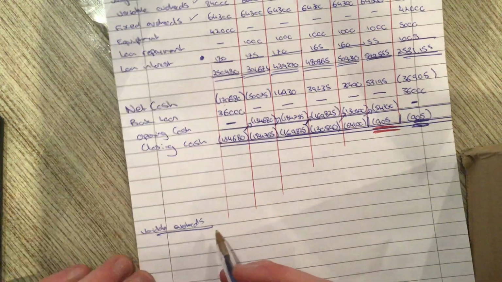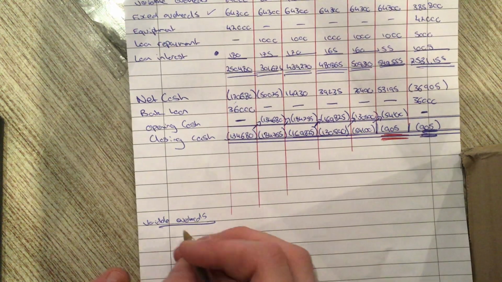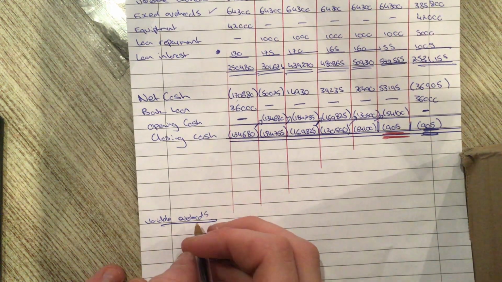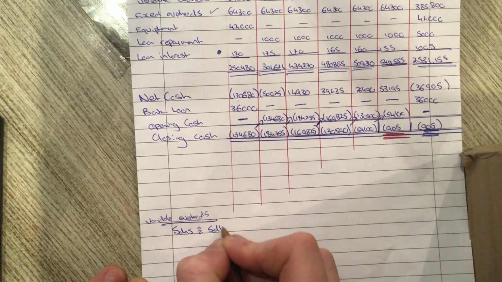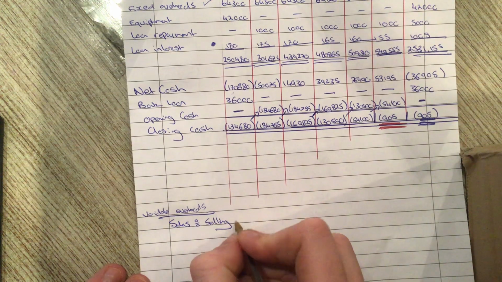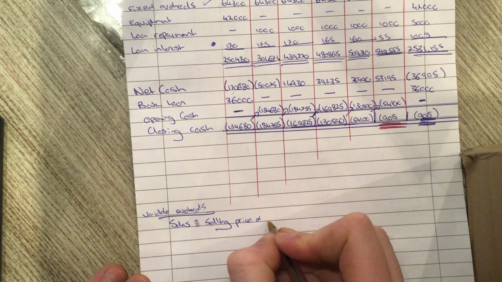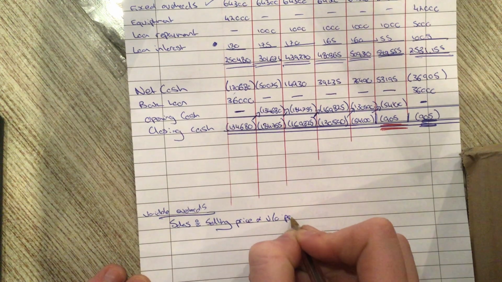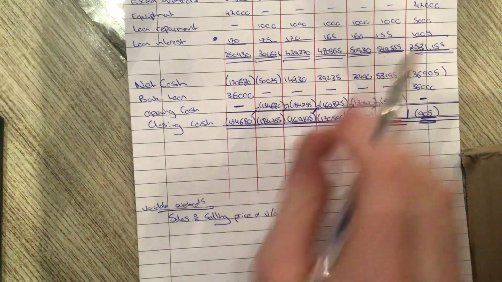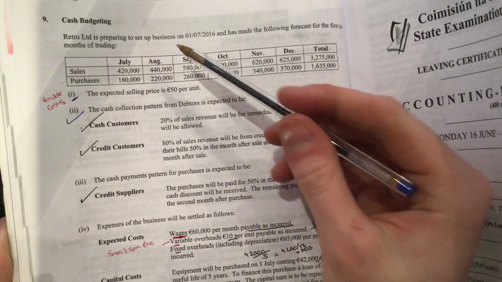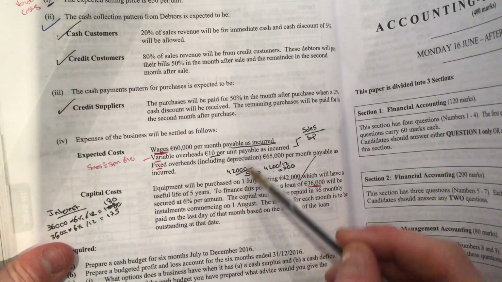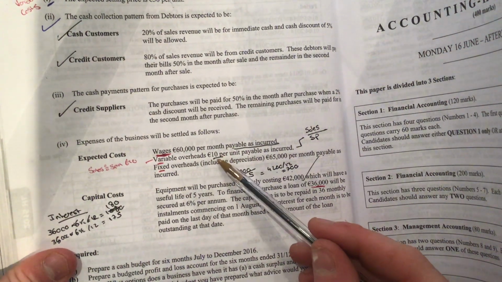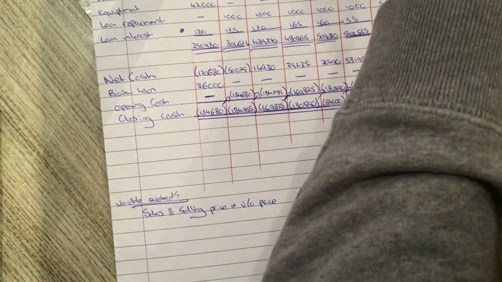Now, the only other thing I want to do here is just the workings for a few. Okay, so variable overheads, right? How do we do the variable overheads again? So it was sales divided by selling price, multiplied by variable overhead price. That's kind of standard enough. You don't even need to write this down as long as you just know. So, for example, for July, it was 420,000 euros, divided by 50 euros gives me 8,400. Multiply that by the variable overhead price of 10 euros, and I got 84,000. Right? That's just how you do it.